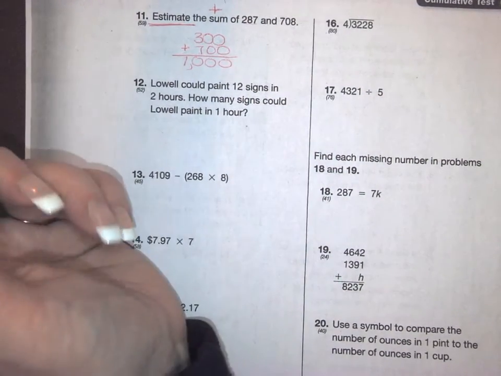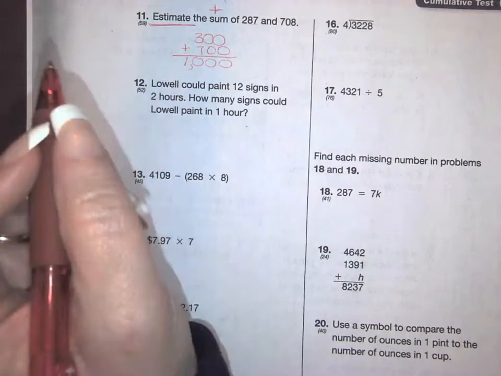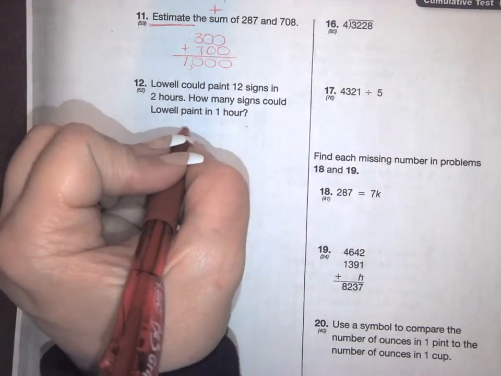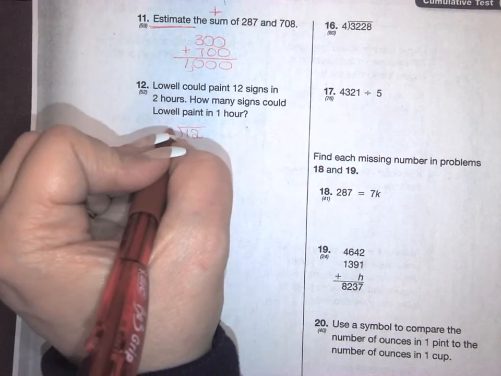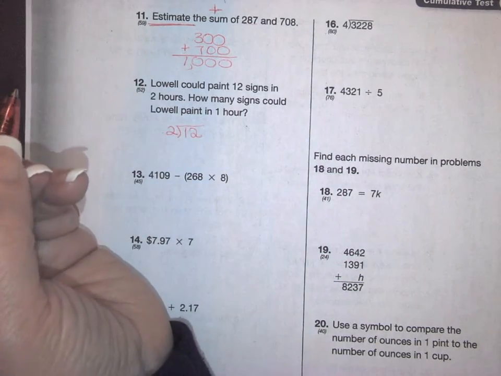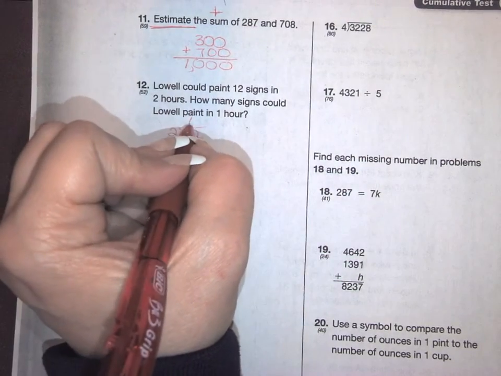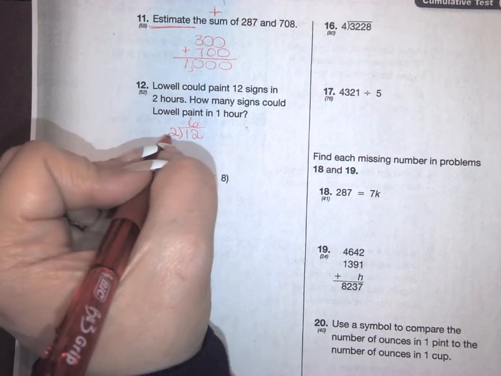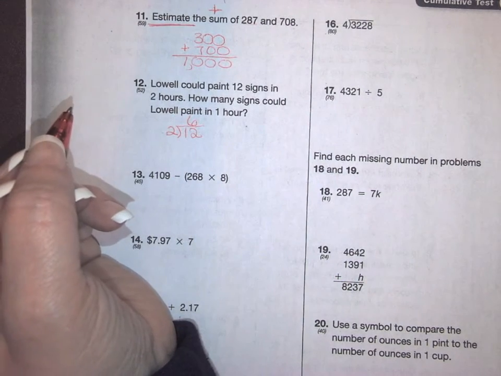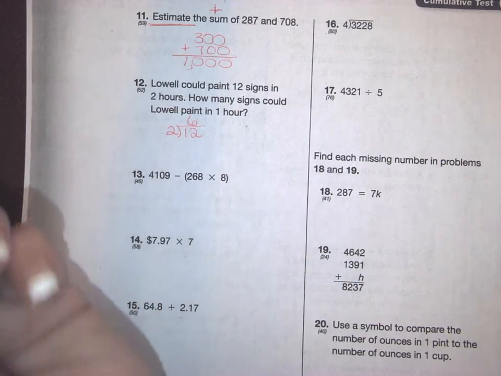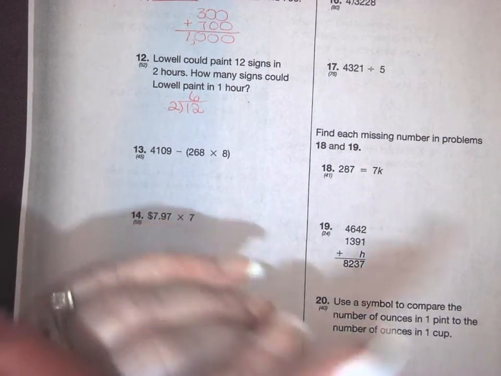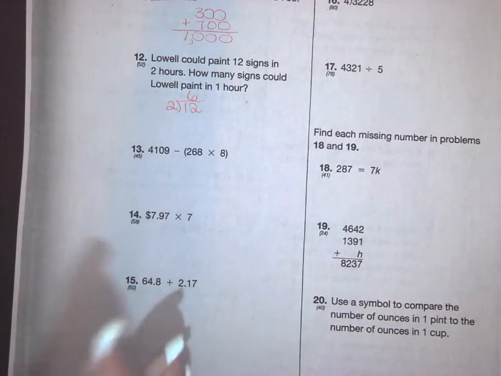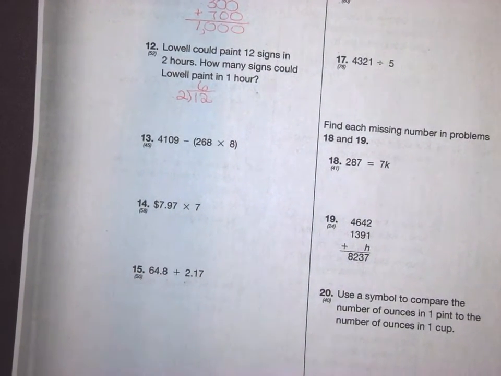All right, next one. Lo could paint 12 signs in 2 hours. How many signs could he paint in 1 hour? Well, assuming that he can do the same amount each time, we take that 12, divide it by 2 hours, then we get 6 paintings per hour. Make sure you label. I'm trying to save some time for you as we go through, but I would like your labels like 6 signs, delegates, whatever it is.